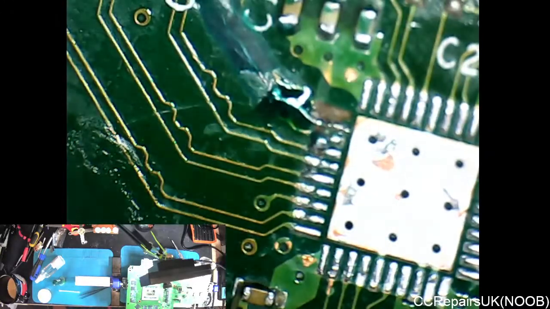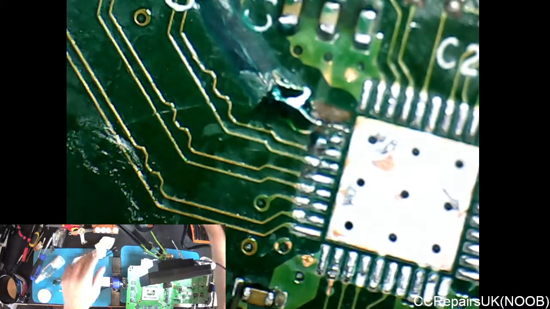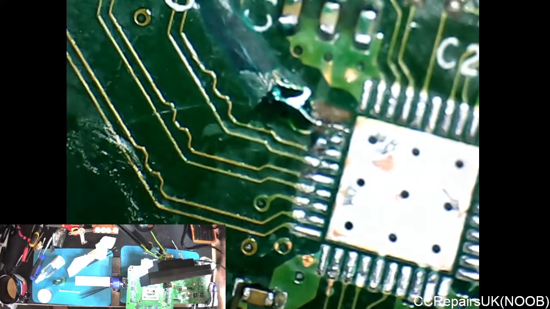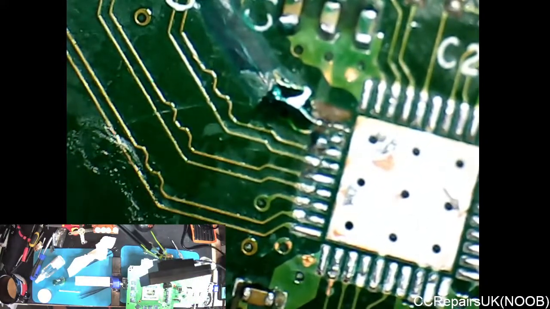Well, here's the fun part. There it is. Well, the other day I did trace repairs, well, tried to, on an Xbox controller.